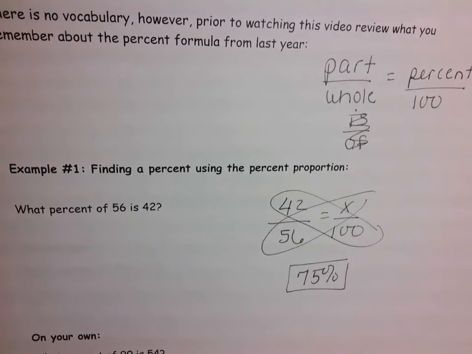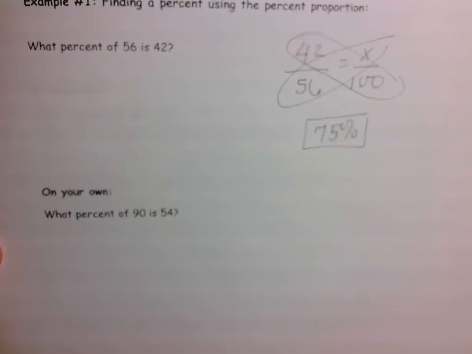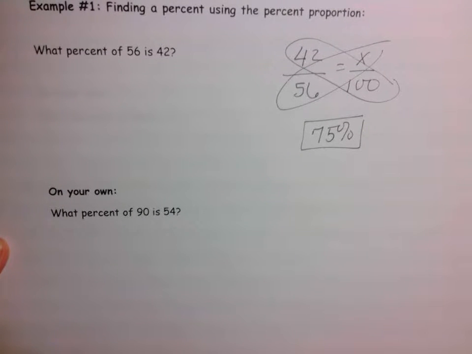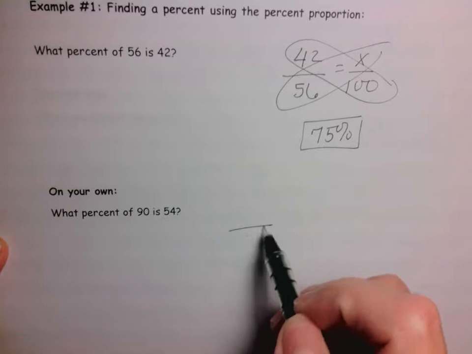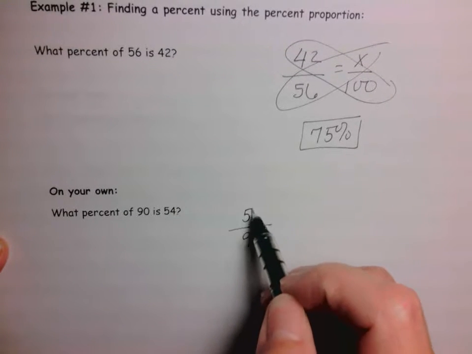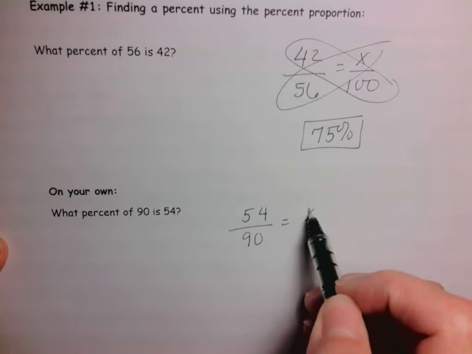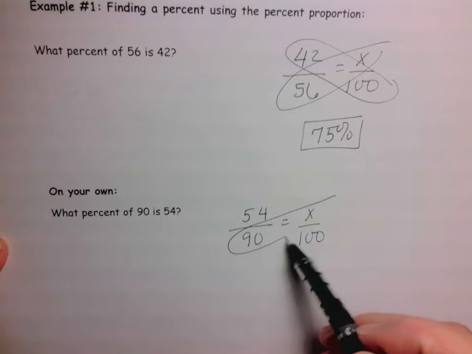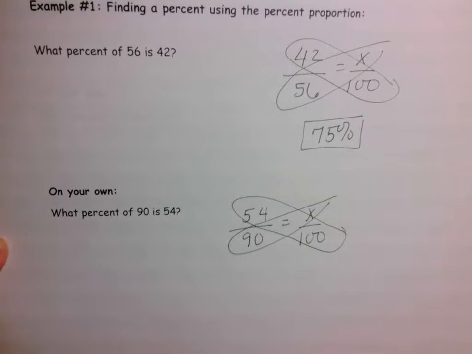Okay, so go ahead and hit pause and work out the problem on your own. What percent of 90 is 54? So 54 is my part and 90 is my whole. So again, I use the cross product property and I say 5,400 divided by 90 is 60%.